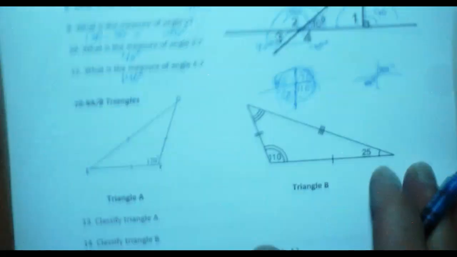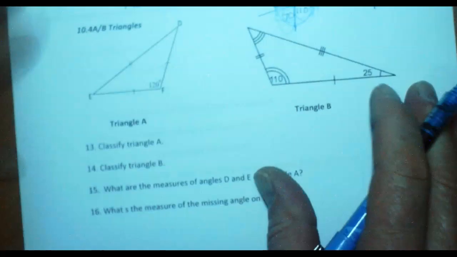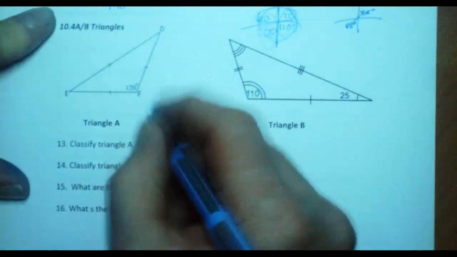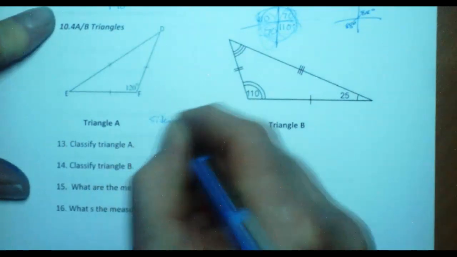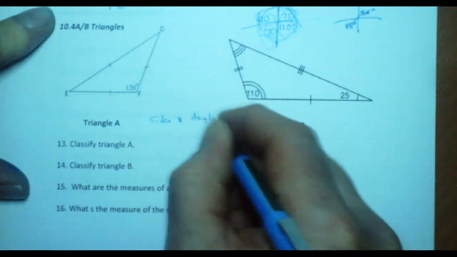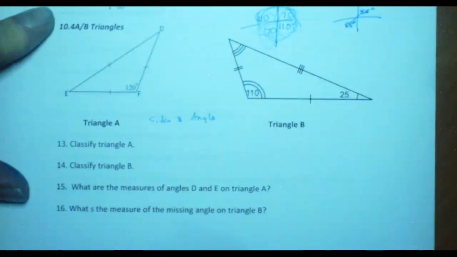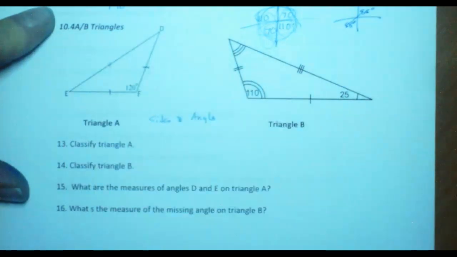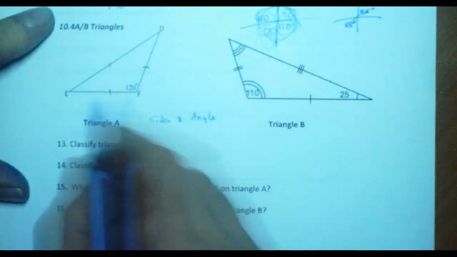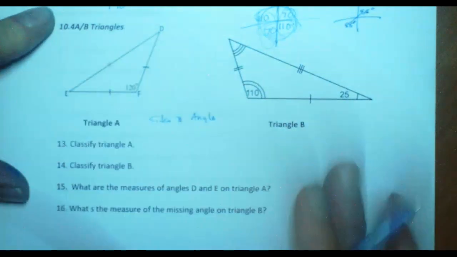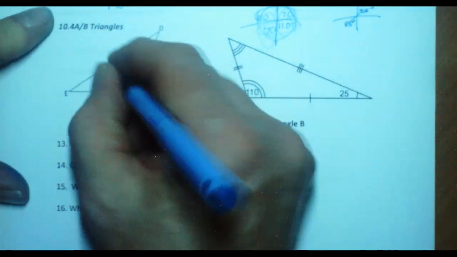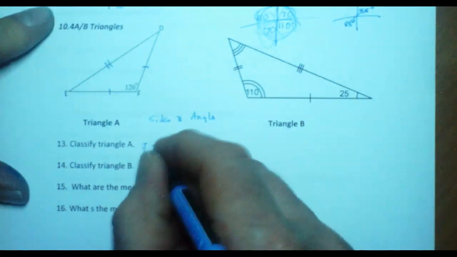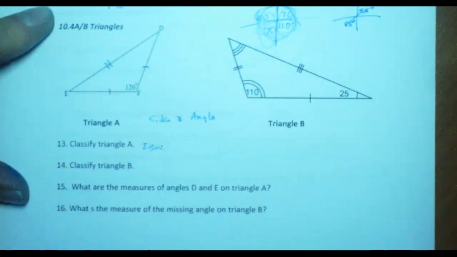All right, let's see. We're on to 10.4 A and B, which is dealing with triangles. So classify triangle A. When we classify, we want to classify by sides and angles. It doesn't matter which one you do first, but I like doing the sides. This one here and this one here are the same length. See the little tick mark there that shows that they're equal? Now, it may not look perfectly equal because the copy machine distorts things. But this one here is not equal. It has 2 little tick marks. So this has to be an isosceles triangle.